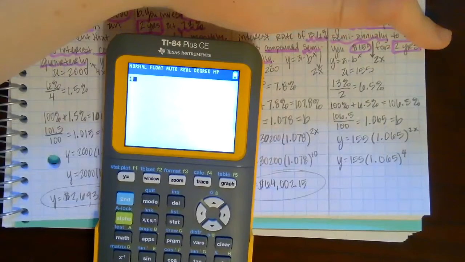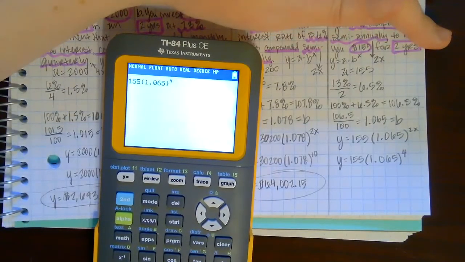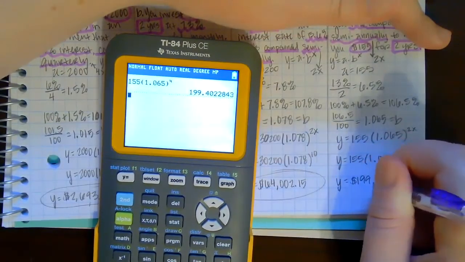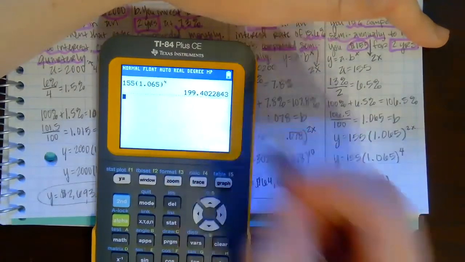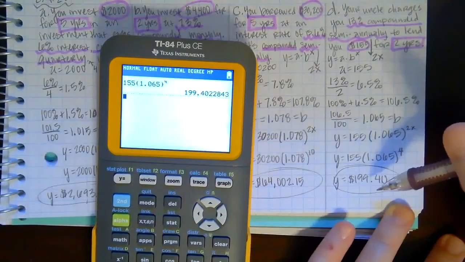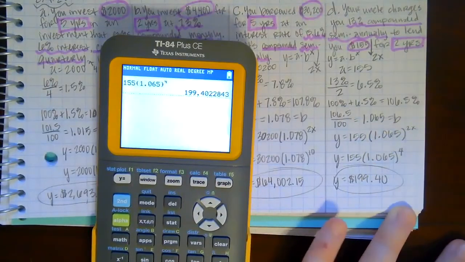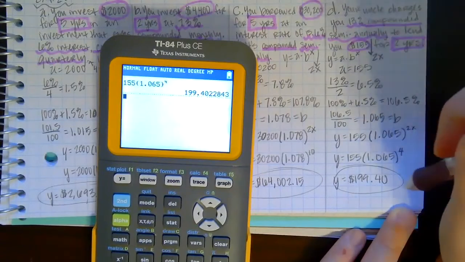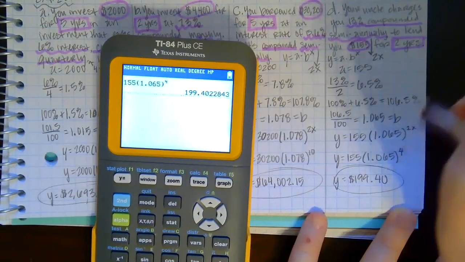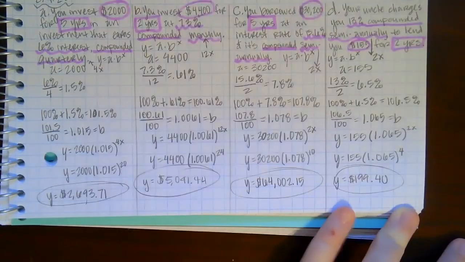So last one, put this in our calculator here. 155 times 1.065 to the 4th power. And I get $199.40 since after the 0 is a 2. I'm paying my uncle about $45 extra for him lending me this money for 2 years. Makes a big difference. If you save ahead of time and use your own money, then you can make money off of people instead of the opposite way around. Okay, so be smart as you're thinking about your future. It's probably one of the most applicable lessons to think about what's happening in your future.